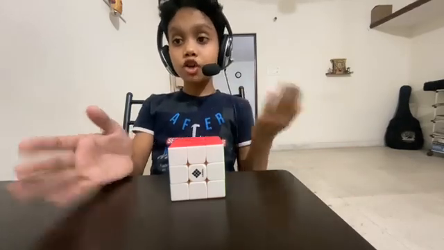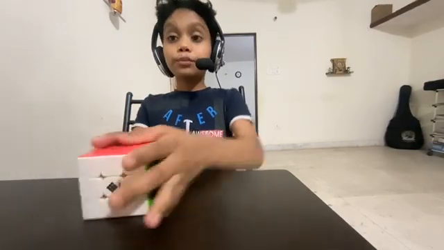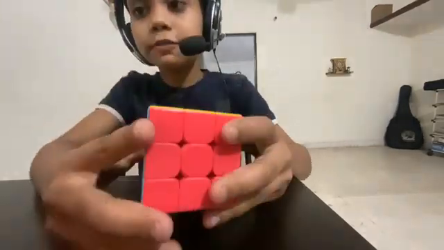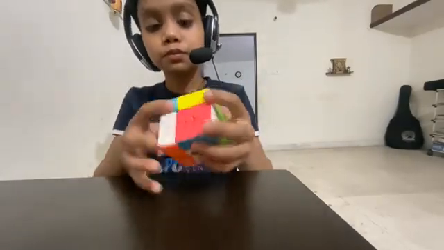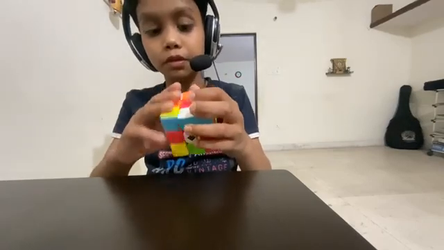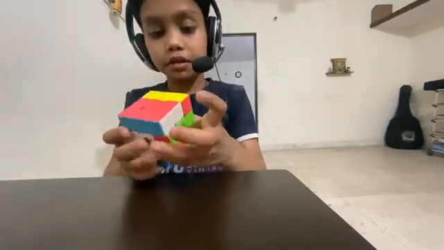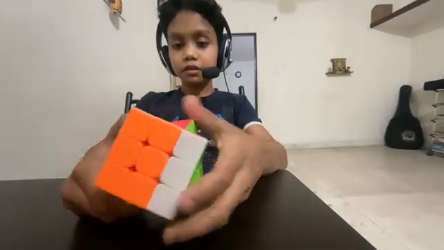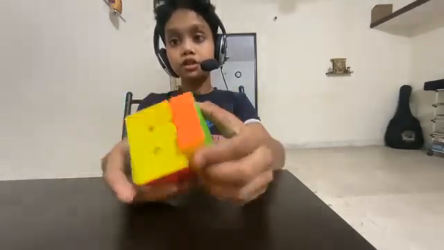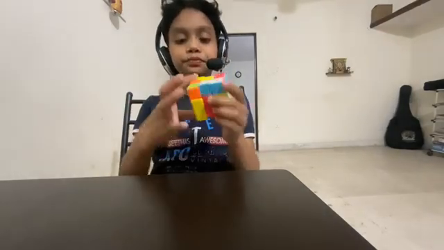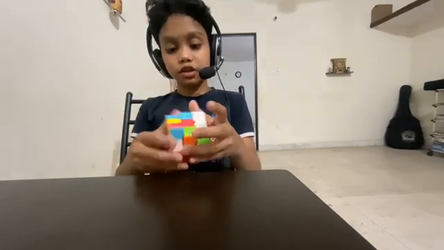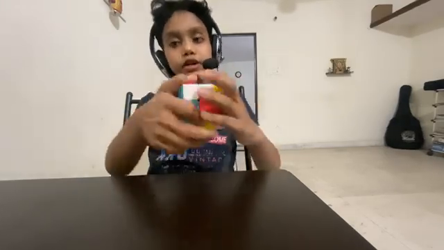So now we understand what the edges and the corners of the cube are. So first I scribble my cube. Then we understand what this is. What is this? And we understand it. Okay. So now we started.